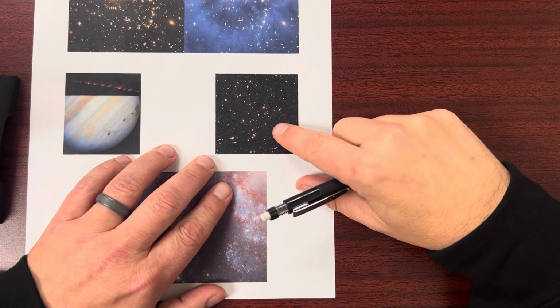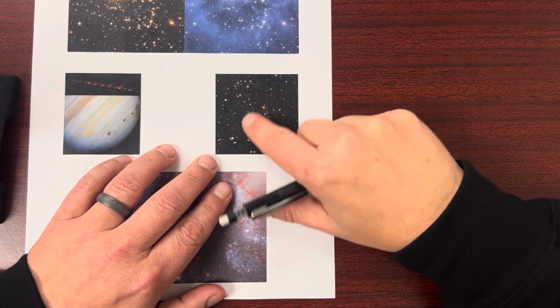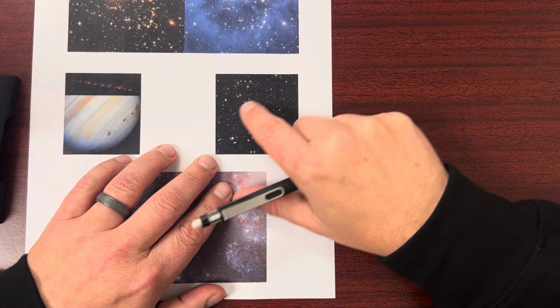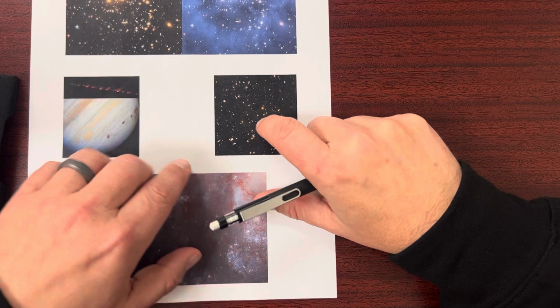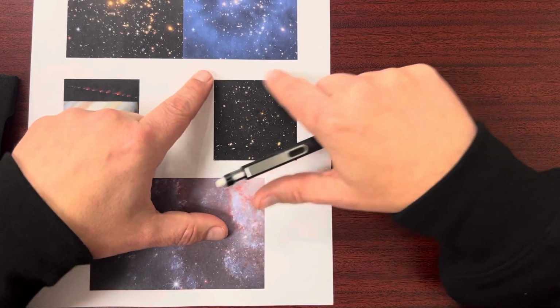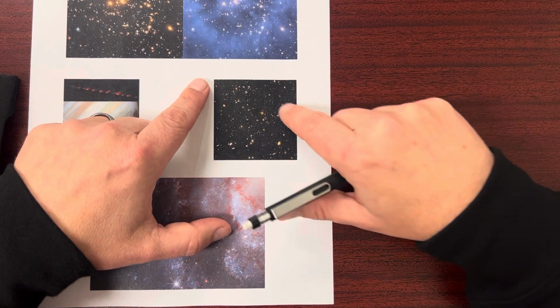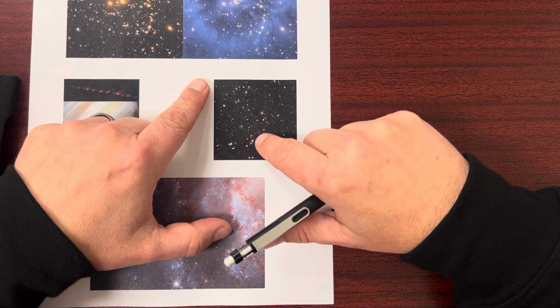And because we're looking into the past, we can see the earliest galaxies. We can see how they formed. We can see how some of the earliest stars formed. So what I want you to write above this image right here is window to the past, because this is just like looking back in time, 13 billion years.